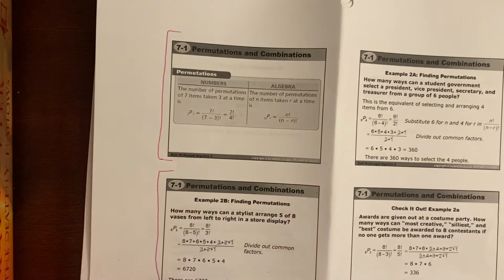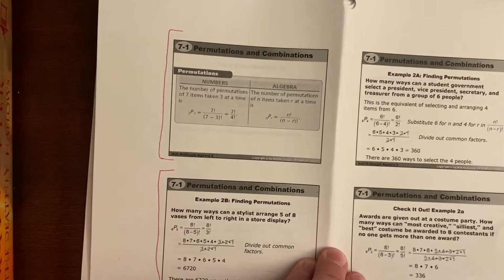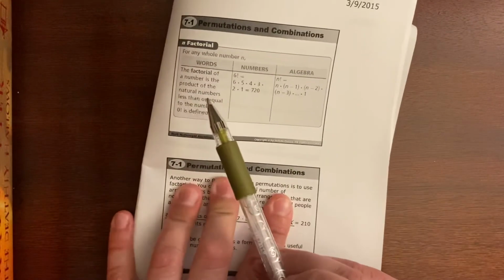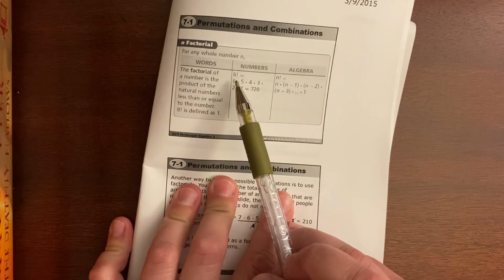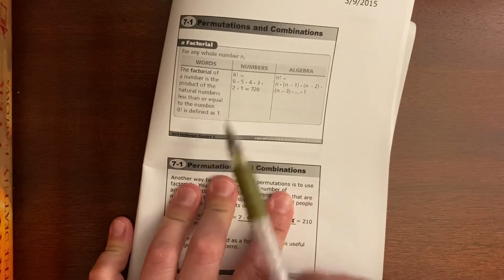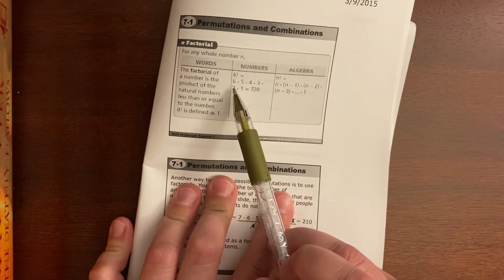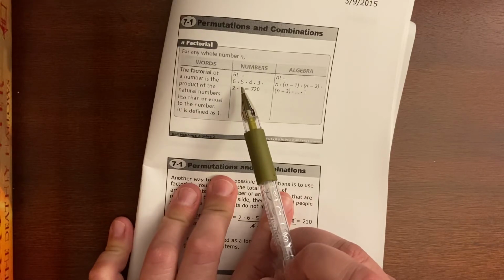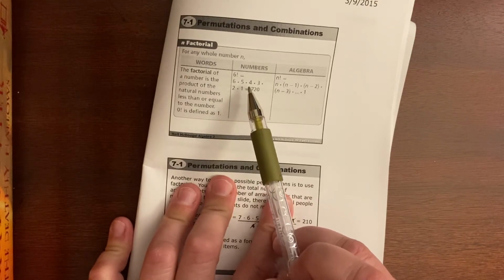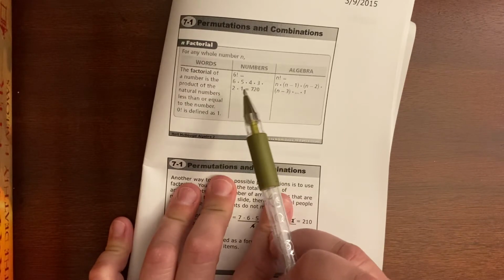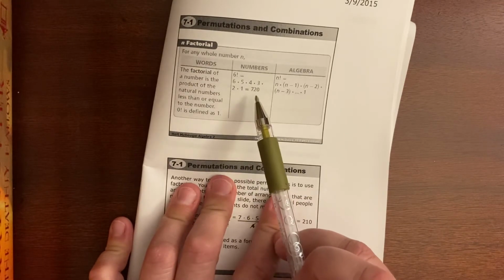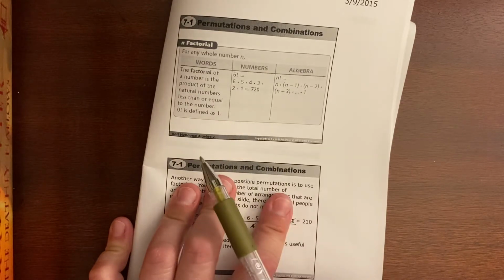Okay, so I'm going to go back for a second to show you what a factorial looks like. Okay, here we are. Factorials. If you saw a 6 with an exclamation point after it, that means we want to do 6 times the previous number in front of it. So that would be 5 times the number in front of that, 4 times 3 times 2 times 1, which gives me a total of 720. Okay, back to permutation formula.